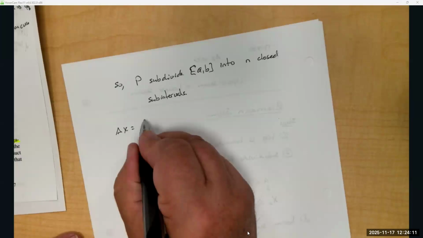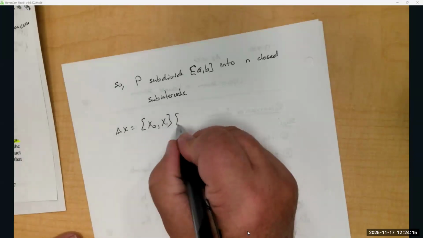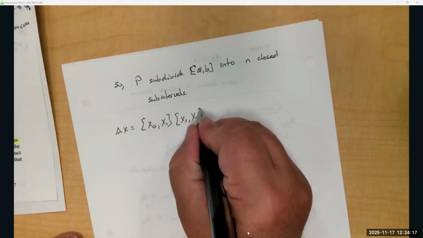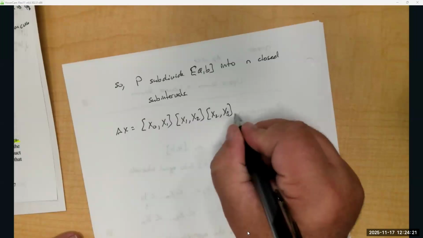So our delta x becomes x sub 0 to x sub 1, x sub 1 to x sub 2, x sub 2 to x sub 3, and so on and so forth.